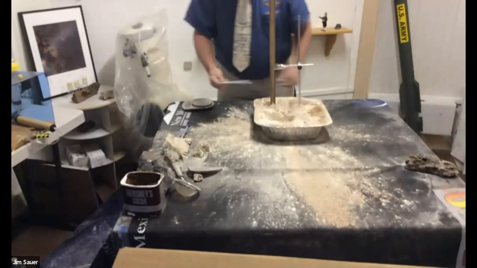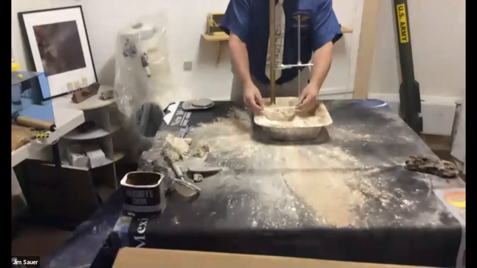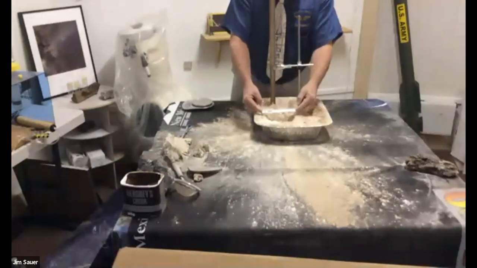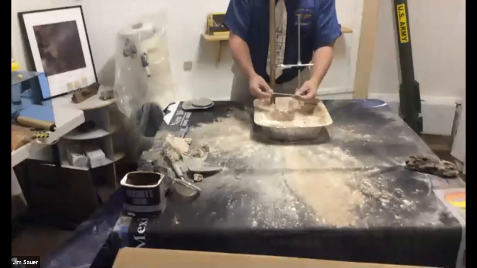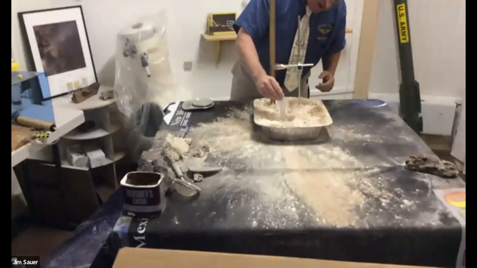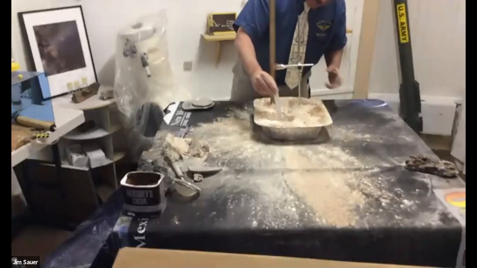Okay, my ruler says that this crater is 14 centimeters wide in one direction and 12 centimeters wide in another, and then 6 centimeters deep.